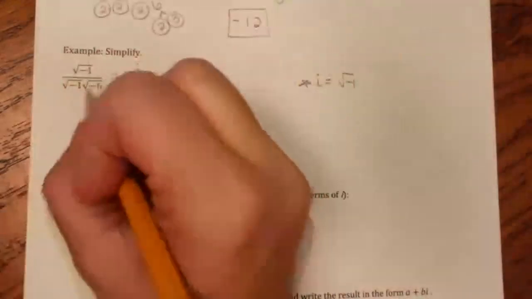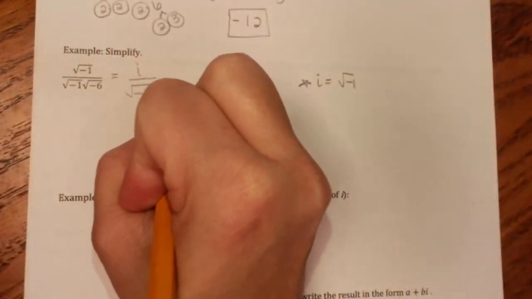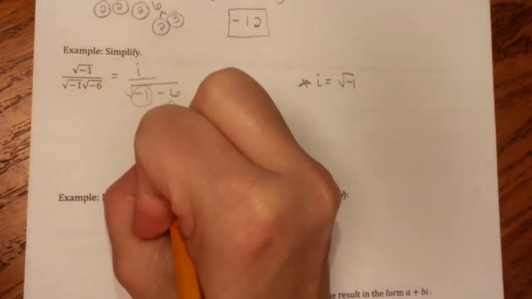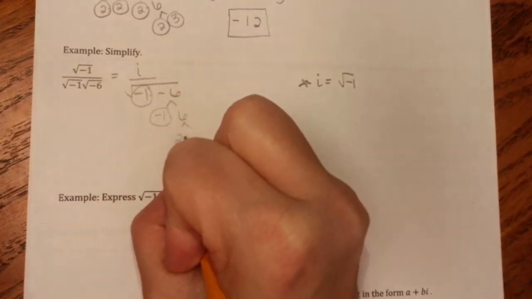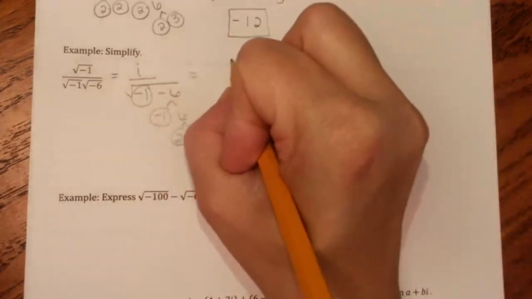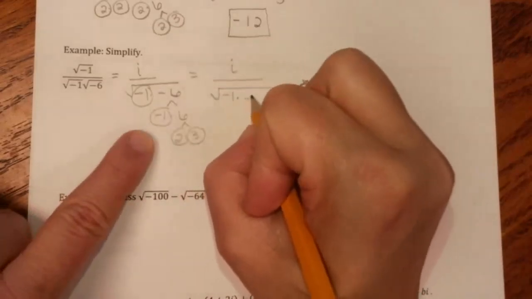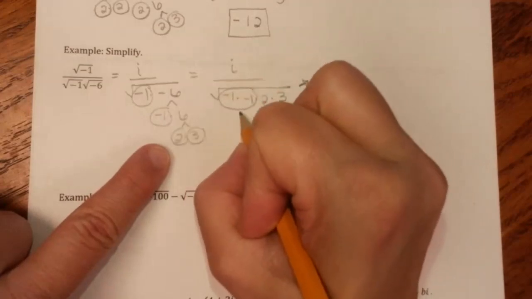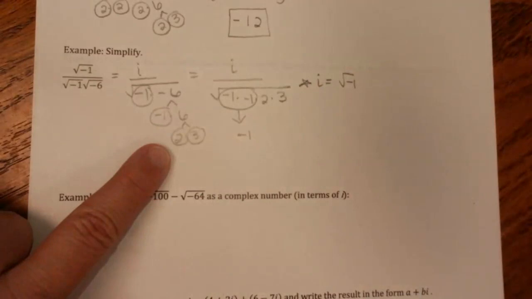On the bottom, just like we did up here, they're both square roots. Let's try underneath the same square root. -1 times -6. -1's already broken down, so that's circled. -6 we know is -1 times 6. 6 is 2 times 3. So up top we have I divided by the square root of -1 times -1 times 2 times 3. These are 2 -1's underneath the radical, so it's coming out as a pair. It's coming out as just -1.